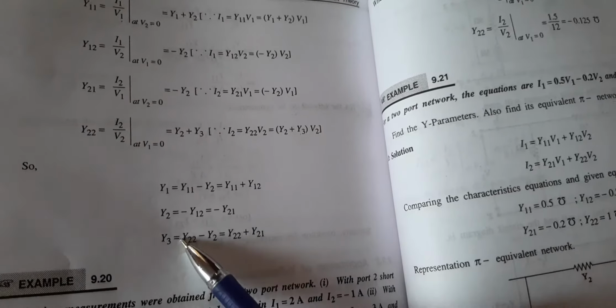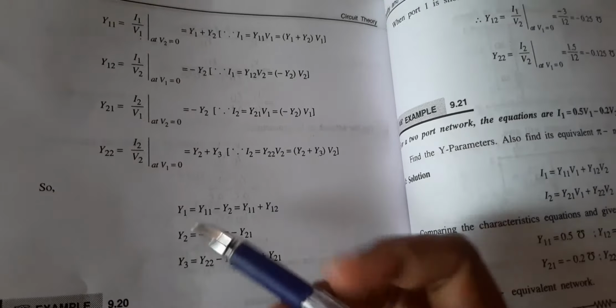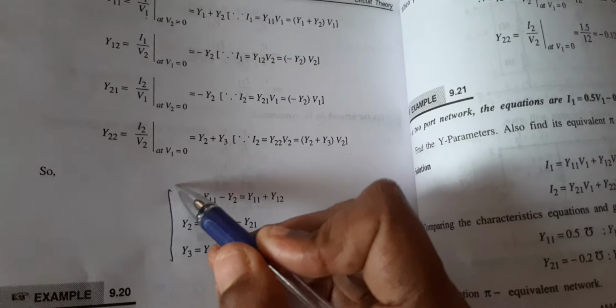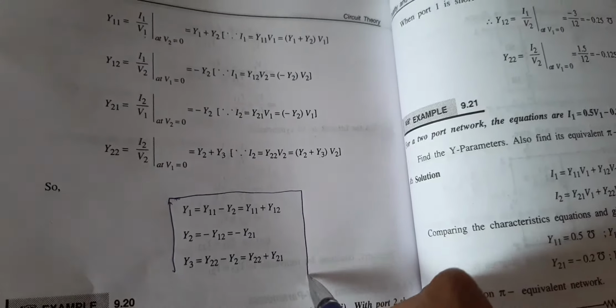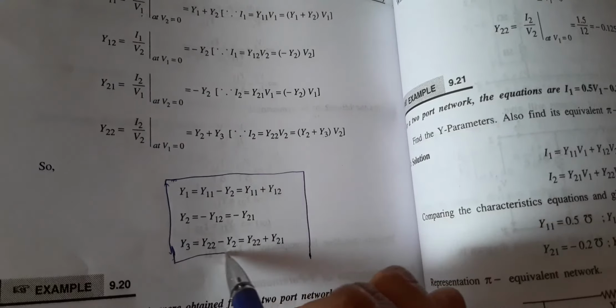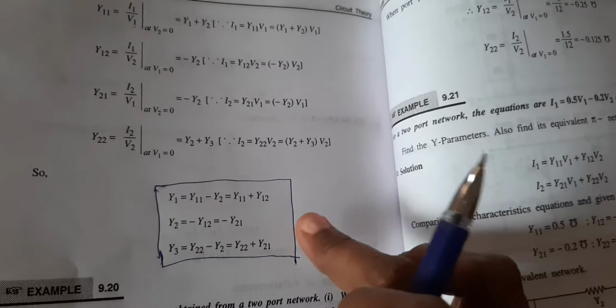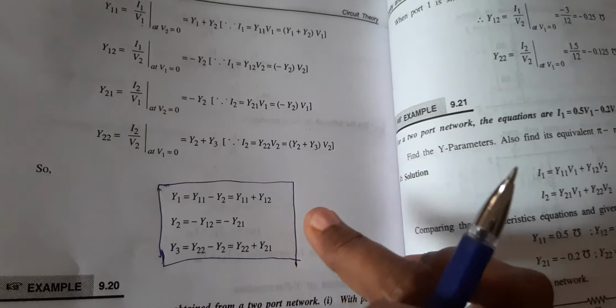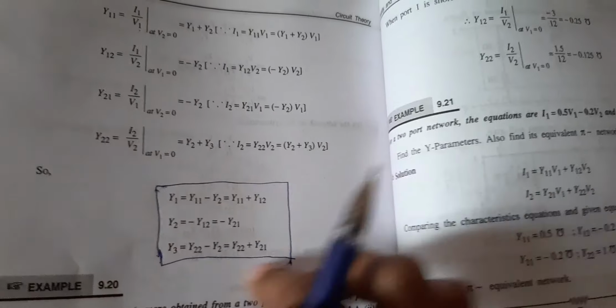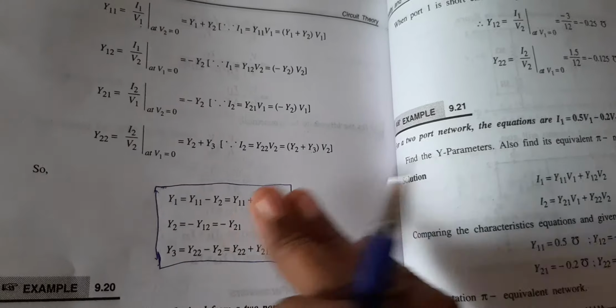You want to study these formulas, the pi section representation network formulas. We saw the T section representation in Z parameters; for admittance parameters you want to study the pi section formulas. It will be useful for problems.